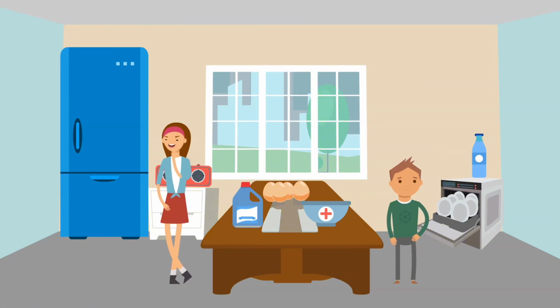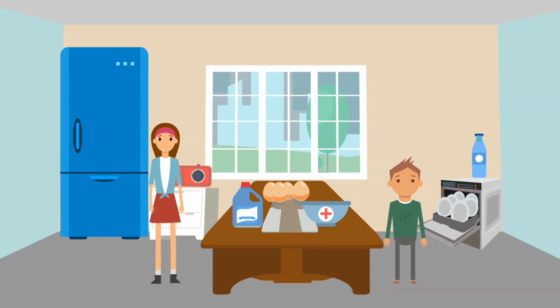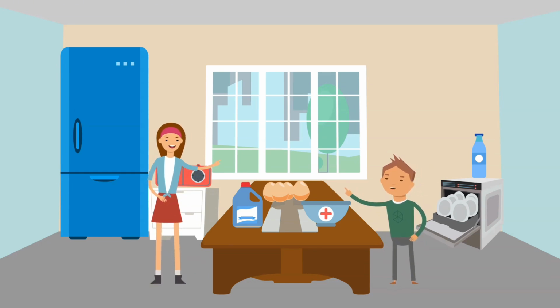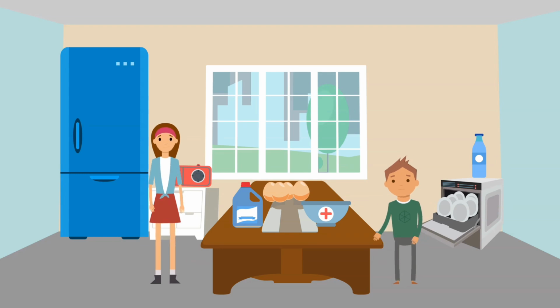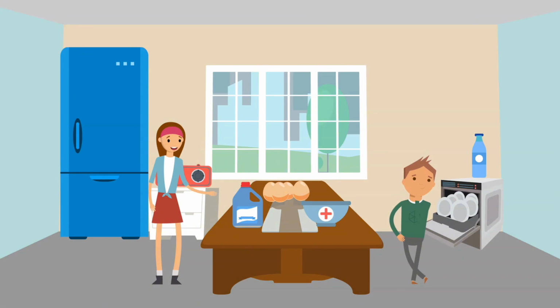On Saturday morning, Emma and her brother Liam decided to bake a cake for their mom's birthday. Emma opened the fridge and said, "How many eggs do we have?" Liam counted and replied, "We have 4 eggs. Is that enough?" "I think so," Emma said, "but let's check the recipe. How much sugar do we need?"